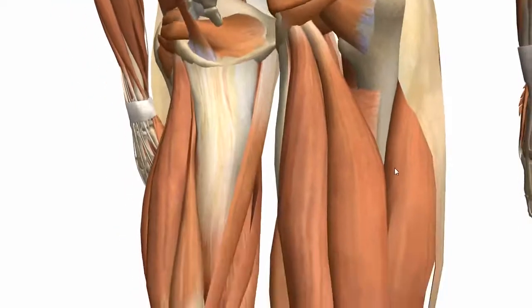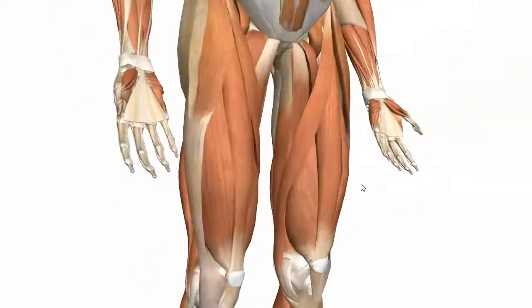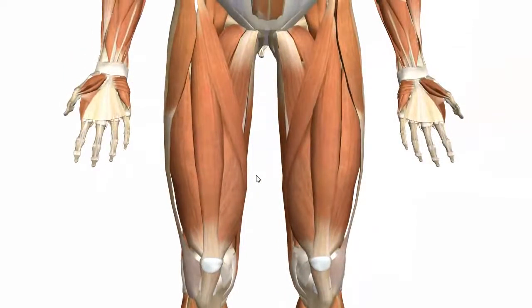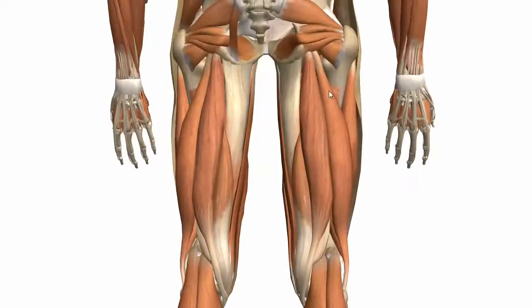Next I'm going to talk about the muscles of the thigh region. The thigh can be split into three compartments. You've got an anterior compartment, a posterior compartment, and a medial compartment, which are separated by intermuscular septa. The anterior compartment is mainly innervated by the femoral nerve. The medial compartment is mainly innervated by the obturator nerve, and the posterior compartment, the hamstrings, are innervated by the sciatic nerve, or branches of the sciatic nerve.